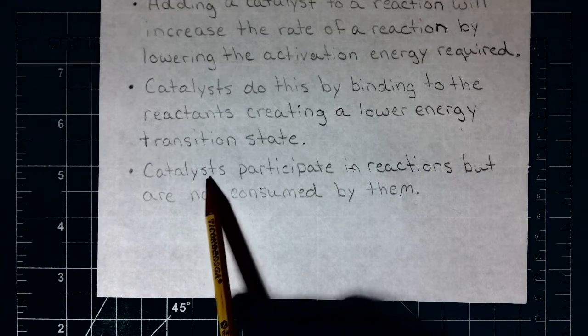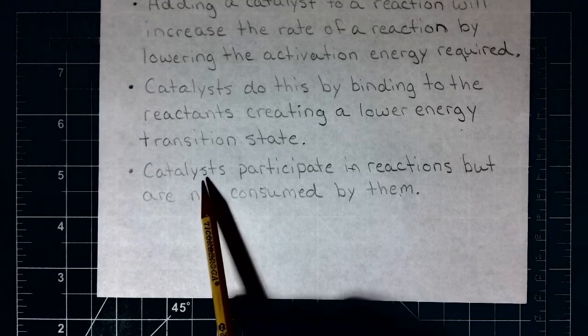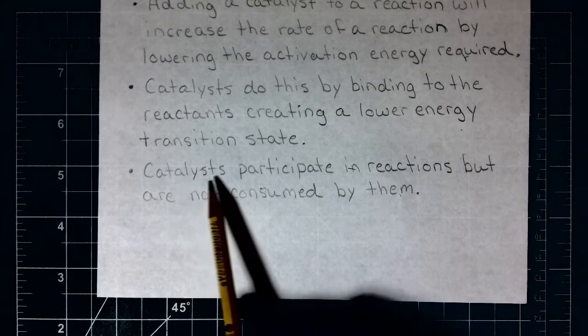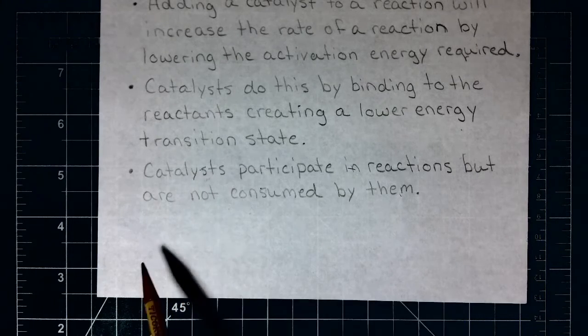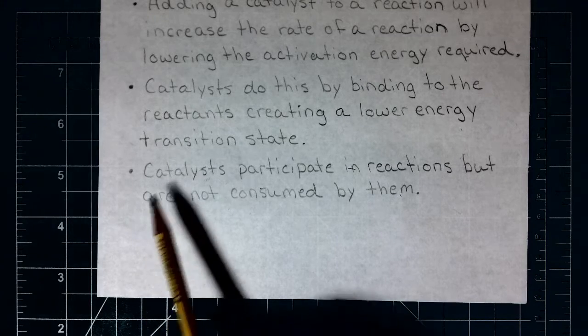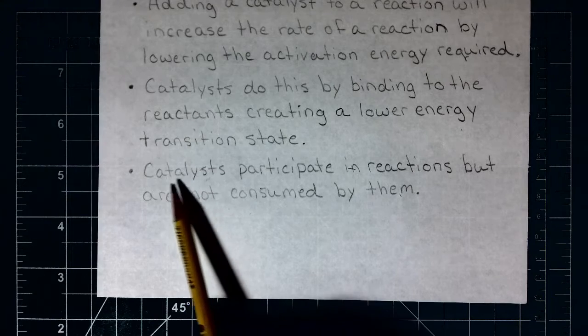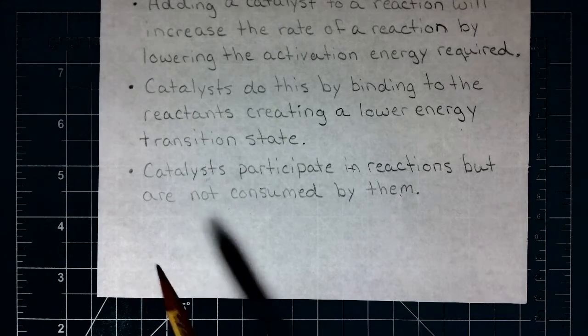And for this reason, chemists really like catalysts too, because you only add a relatively small amount. Usually you get a large effect where the reaction's taking place much faster, and you're not consuming it. So you can often reuse catalysts a lot of the time.